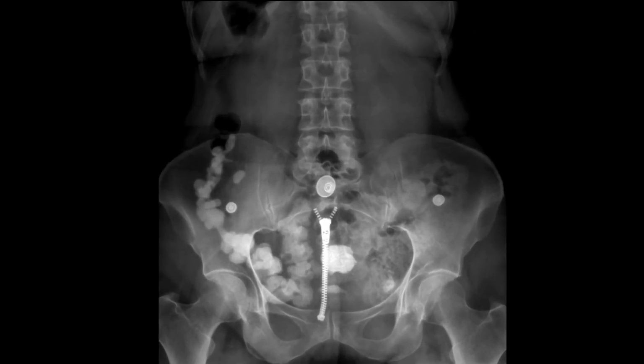And here's one more example of residual contrast from a previous lower GI study, and you'll notice that this density overlaps both the bone and the soft tissue. So this is not some type of osseous lesion, it is overlying residual contrast. Whenever you see this with a patient, it's always best to figure out what that previous study was for and if there were any abnormal results from that examination.